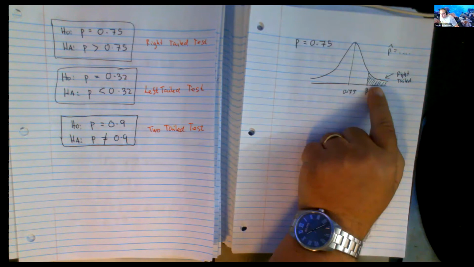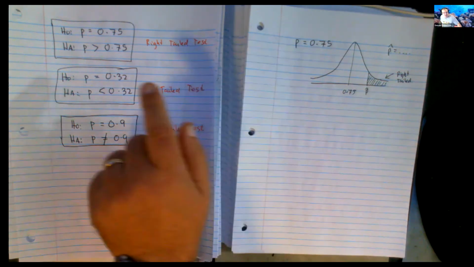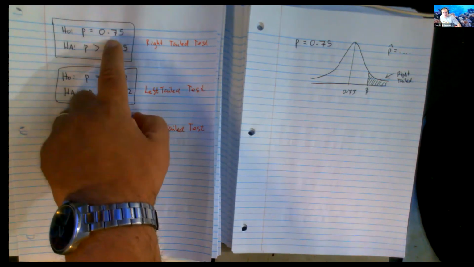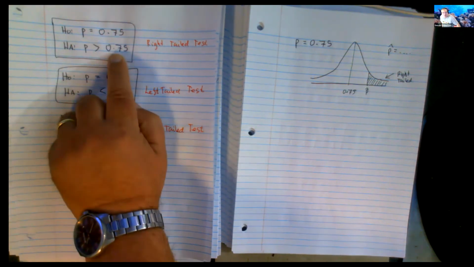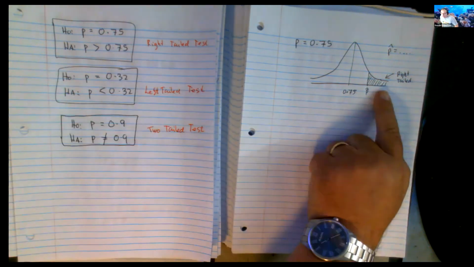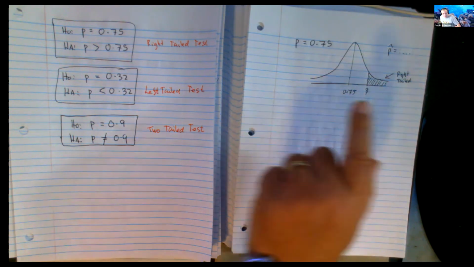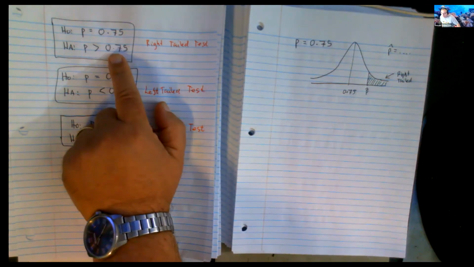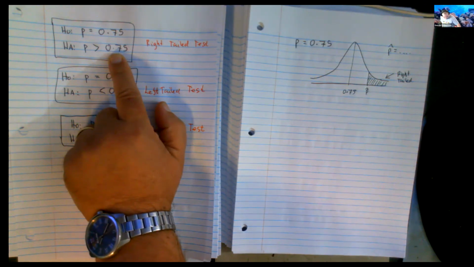And you want that to be tiny, because if that's tiny, it means that this isn't true and the alternate is. Actually, we just phrase it as saying this is true. So when this is so small that it couldn't happen by luck, then it must be because the new alternate hypothesis is correct, right? That P isn't 0.75, it has to be more than that, right?